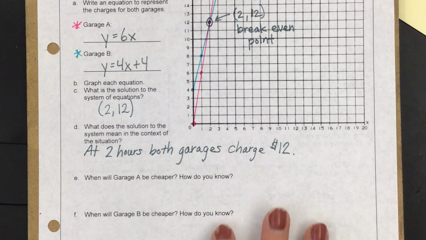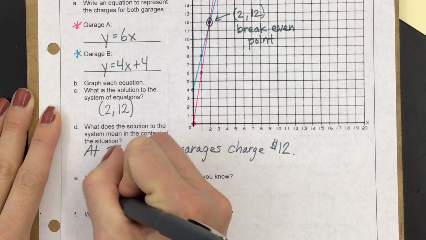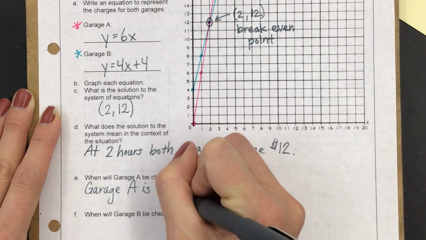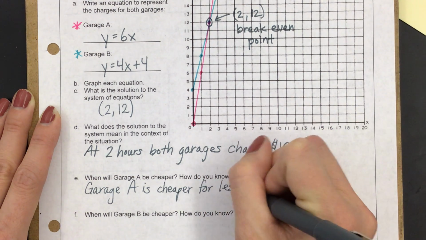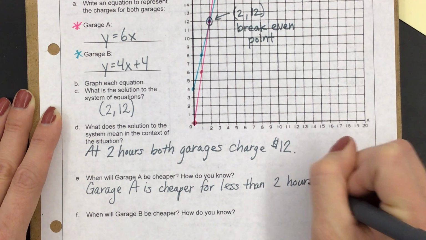Now let's look at the next question. It says, when is garage A cheaper and how do you know? Does anyone have an idea of when garage A is cheaper? Kara? The first hour. The first hour, yeah. Or basically less than 2 hours, right? Anything less than 2 will be appropriate. So we can say garage A is cheaper for less than 2 hours of parking.